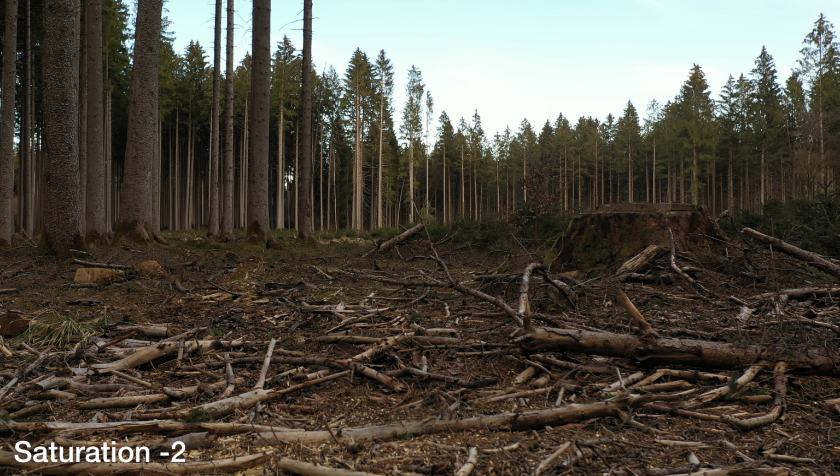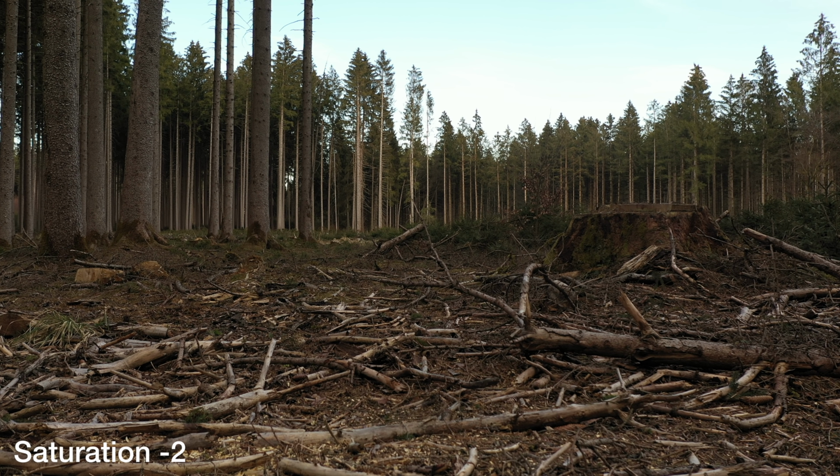So -2 and -1. Of these two, I would pick -2. That gives us a nice starting point if we want to add colors manually with a color grade after the fact, or if we want to apply a LUT. So saturation, I'm going to pick -2.